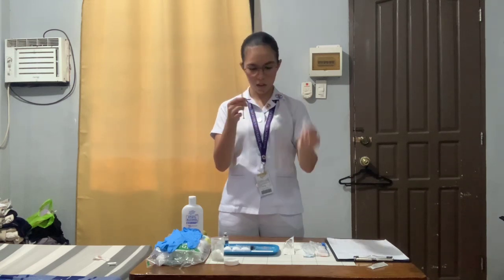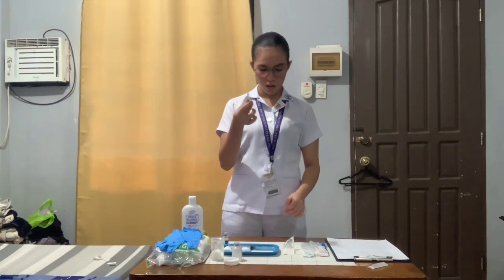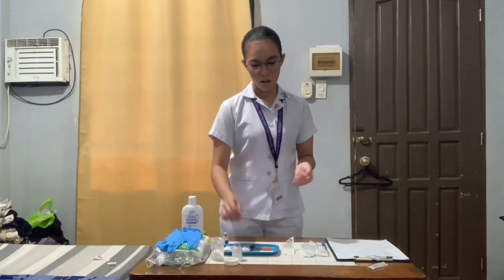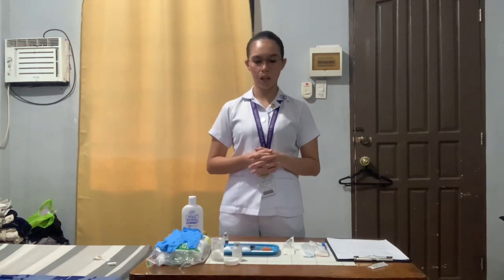Okay, so after that, we are now going to cap back the syringe. So now this is ready, we are also going to put this in our hypodermic tray. So after preparing all of the medications, we're now going to proceed in meeting our client and verifying our client.